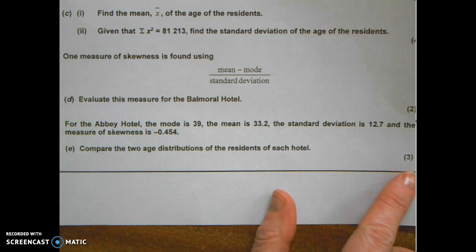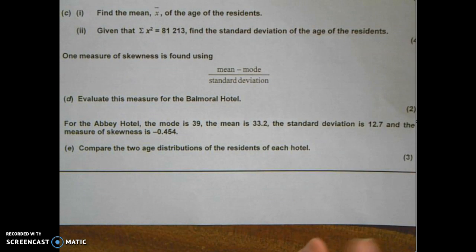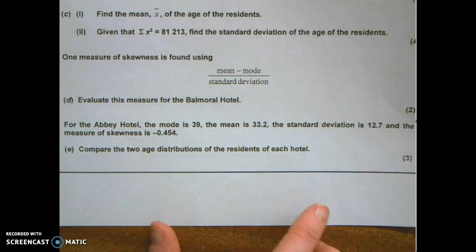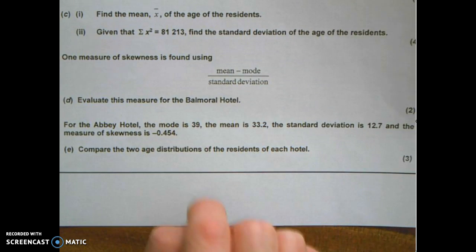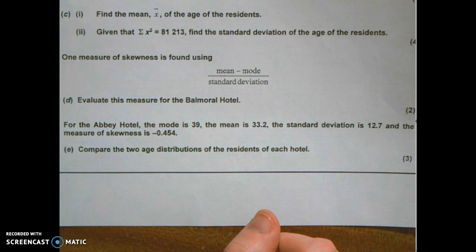And then for the final mark, so there's 3, they were asking about skewness. You've just worked out skewness here, and they've told you the skewness here. For the Balmoral, it had a positive skew. The Abbey had a negative skew. Something along those lines for your 3rd mark.